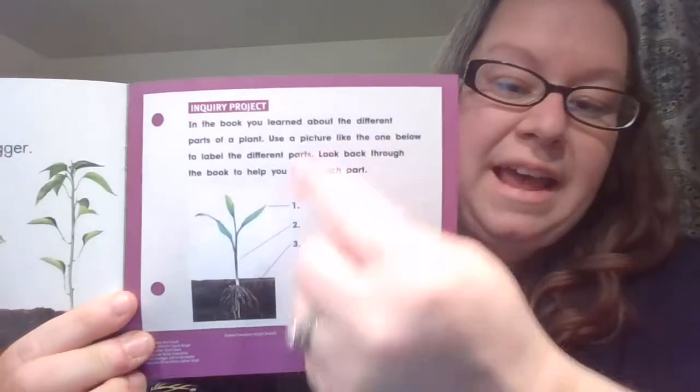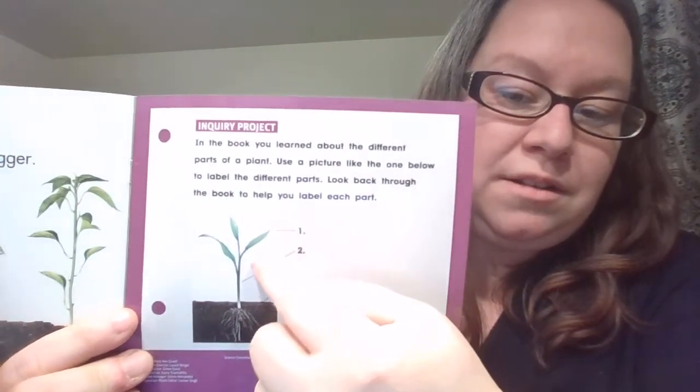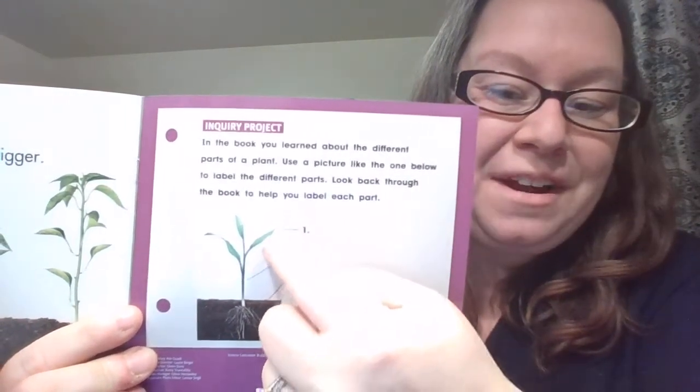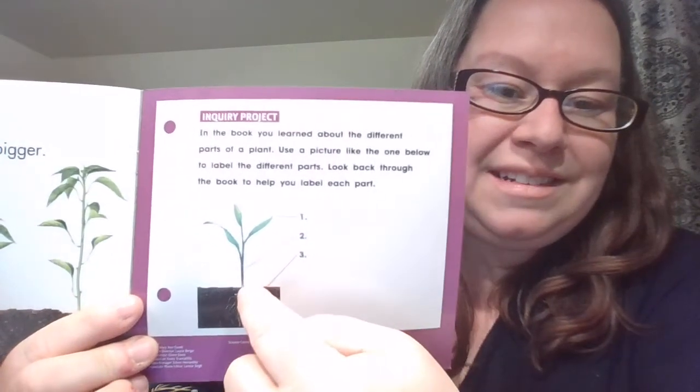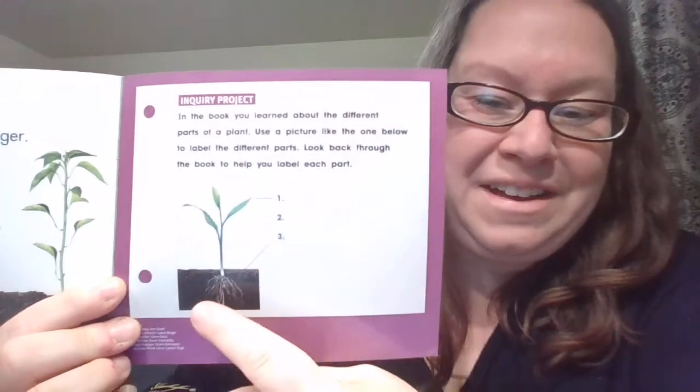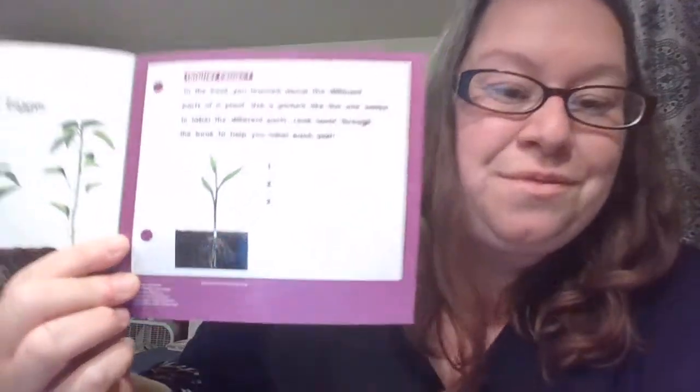Okay, now back here in my little book, it has a little plant and it wants you to label the parts. So what is this called? That's right, the leaf. Very good. What is this big long thing right there? The stem. Very good. What are these things down there in the ground? The roots. Very good.